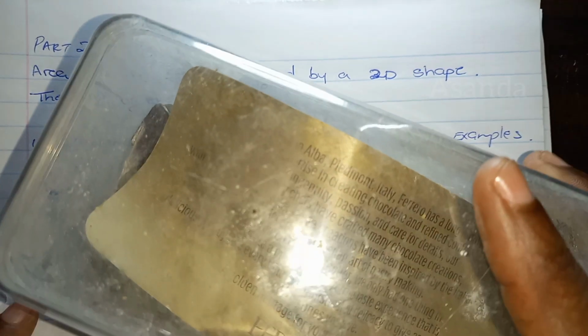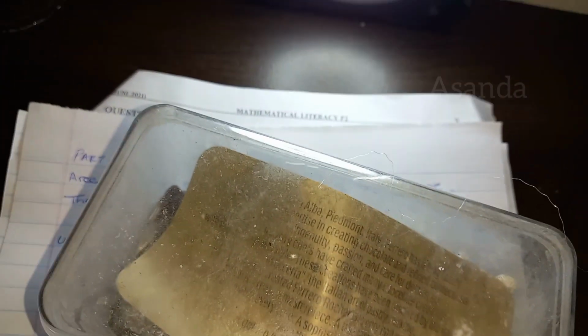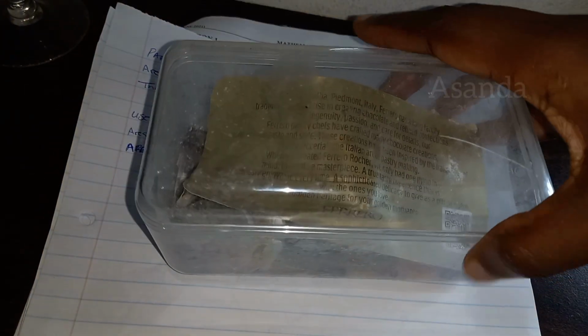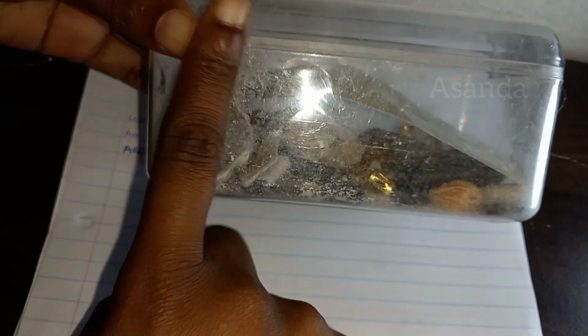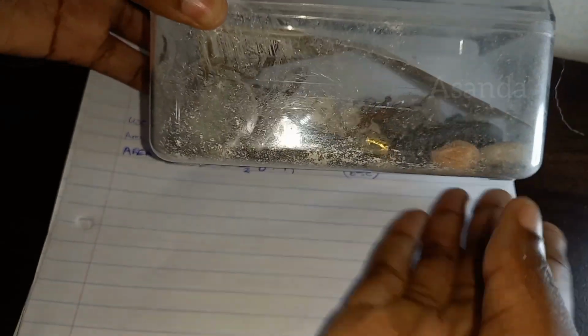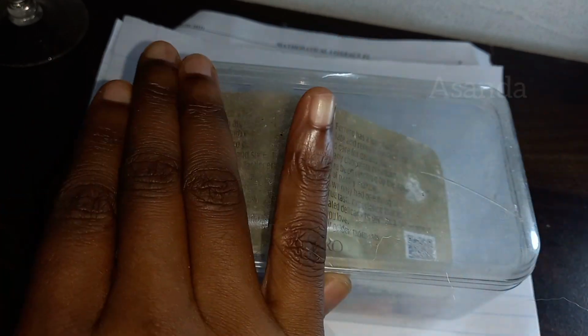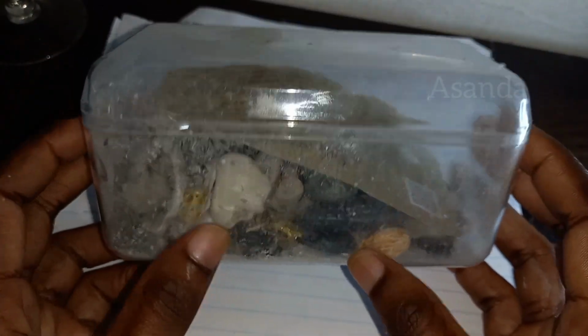For example, this box here, if I were to calculate this side, then I would get the area of this side, or I can get the area of the bottom, or the area of this side, or this side. So it doesn't matter which side you are calculating, even the top area as well. Area is the space of whatever container we're working with, right?